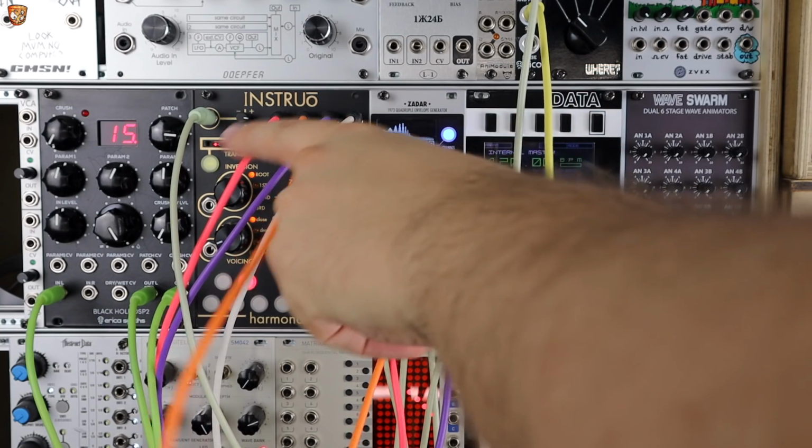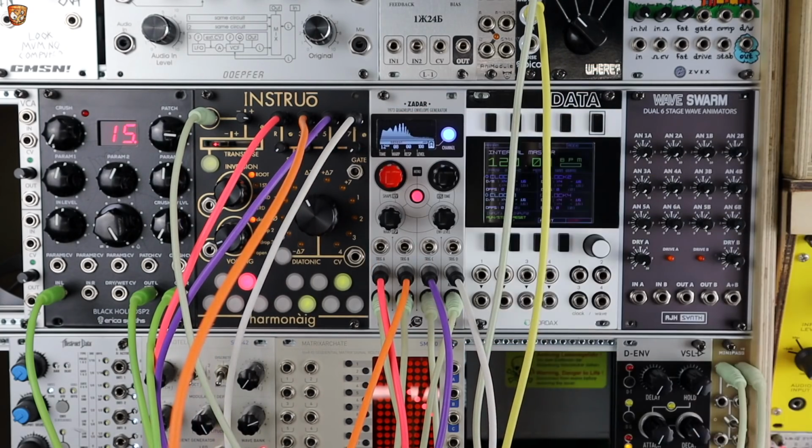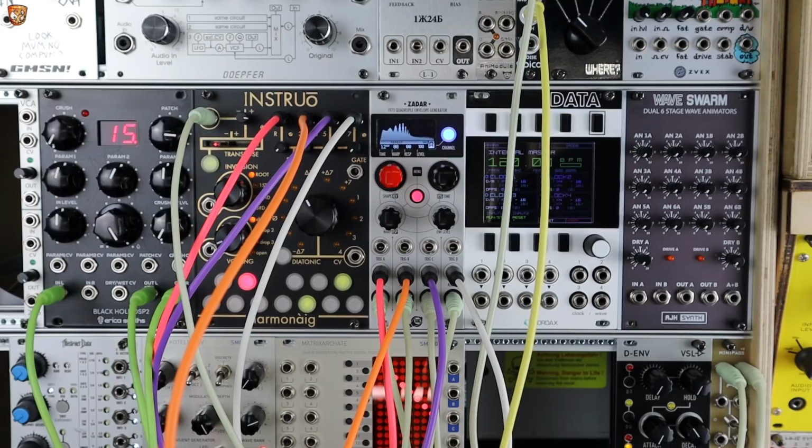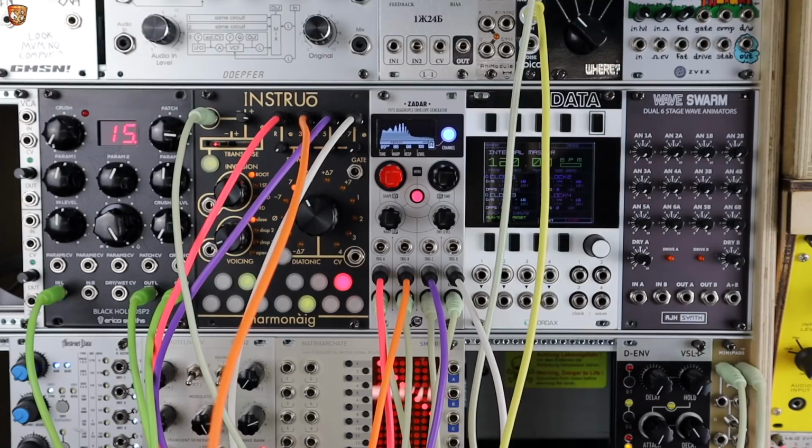But at the minute, this has been 4 oscillators. 4 volt per octave signals from 4 channels of the Instro Harmonig, 4 outputs into their own VCAs. These have been panned, some hard left and right, some more kind of in between. There's some drums and some reverb from the Black Hole DSP2 from Erica Synths. And let's just get into playing with this patch before we get into setting this up as an oscillator and some various different patches and tones that Zadar can create.